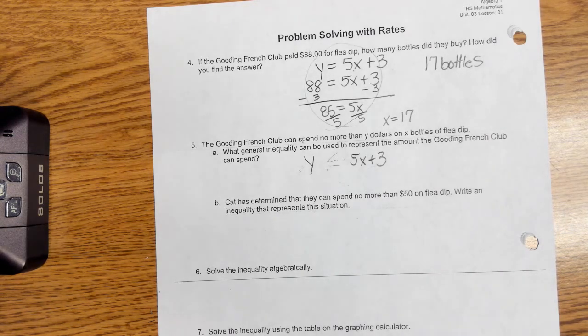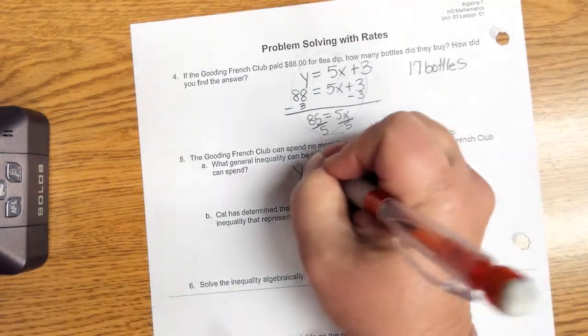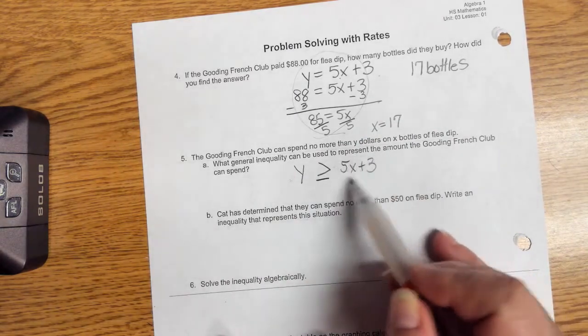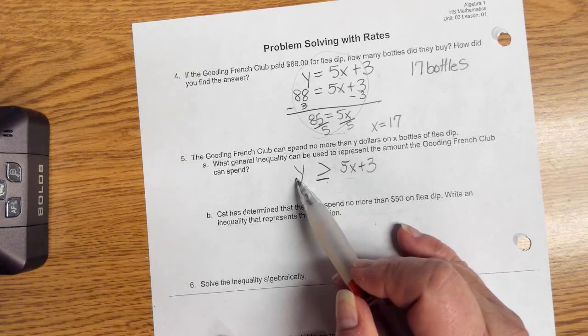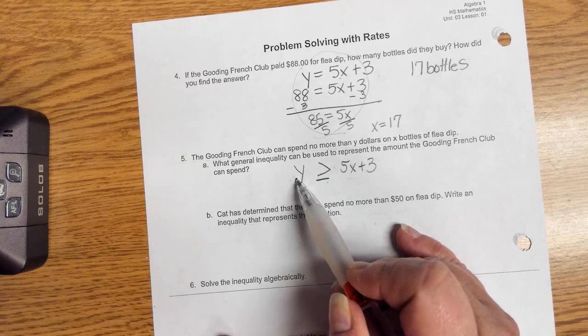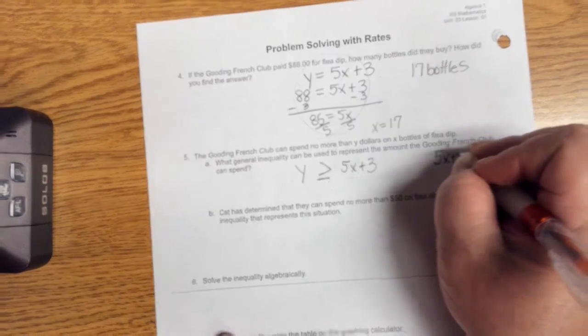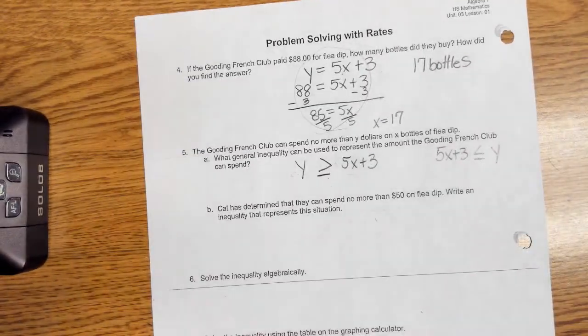You have to be very careful about what you're saying. So really, I need this sign because I need the total that I'm spending to be less than or equal to whatever amount my budget is. Does that make sense? Okay? So think about that when you write it. If you have to write it like this, 5x plus 3 has to be less than or equal to my total, then write it that way. It's okay. Remember, it's all the same.